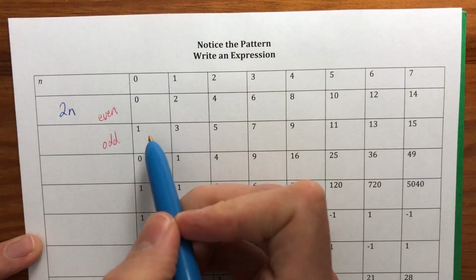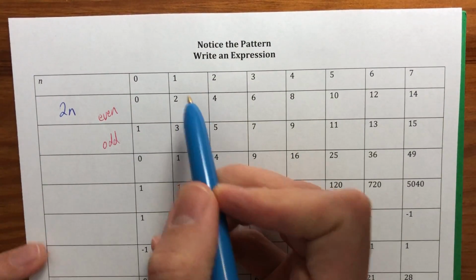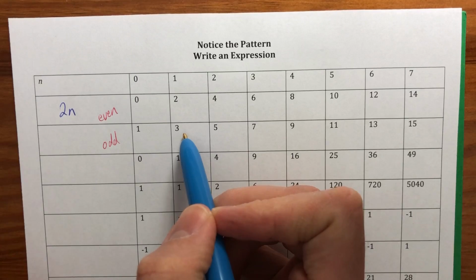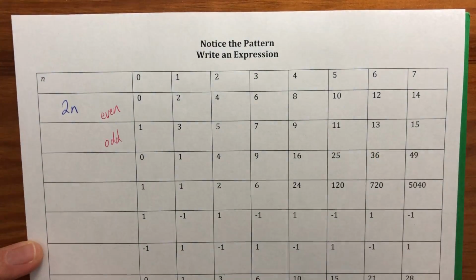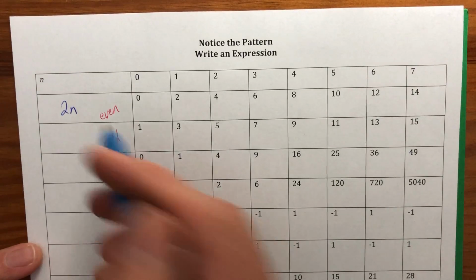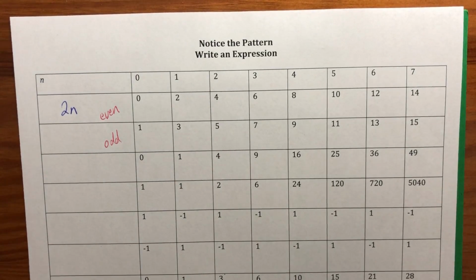But if I wanted to turn a 0 into a 1, what would I do? Well, you'd add 1. I want to turn a 1 into a 3, what would you do? Well, I'd add 2, and then I'd add 3, and then I'd add 4, and then I'd add 5, and then, well, that's not going to work too well now, is it? Not with just a direct explicit expression.